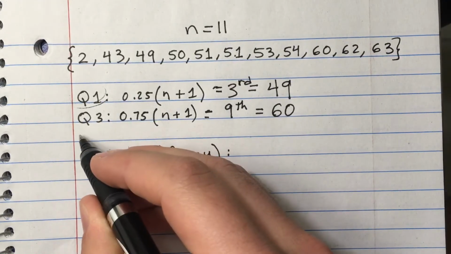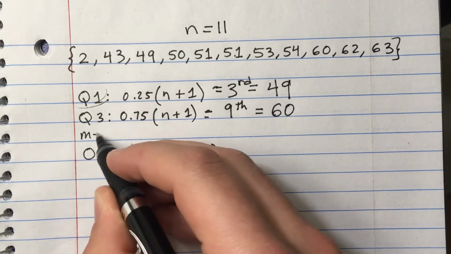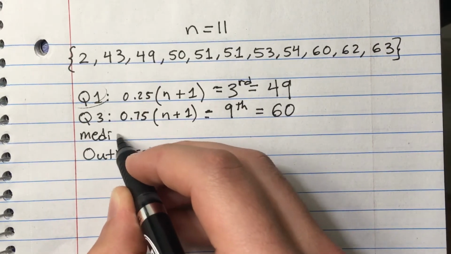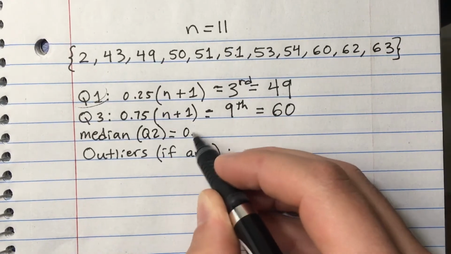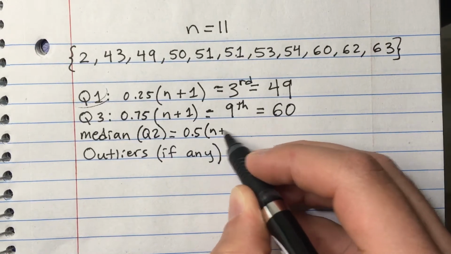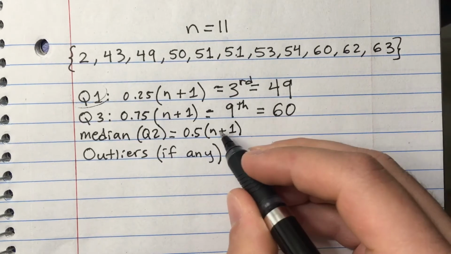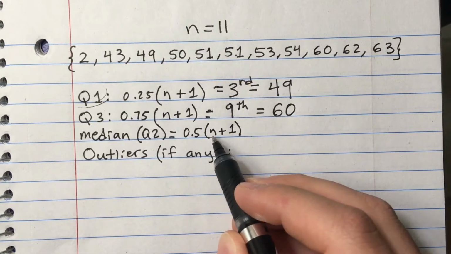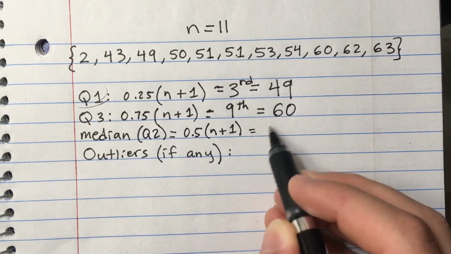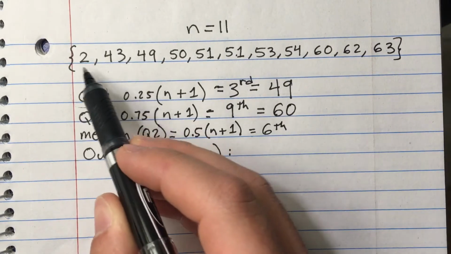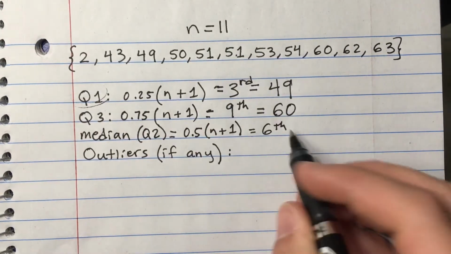Let's find the median as well, since we're going to be constructing a box plot soon. The median, or Q2, you find using the formula 0.5 times n plus 1. Same thing as these, but instead we have 0.5. So n is 11, and 0.5 times 12 gives you 6, making it the 6th data point: 1, 2, 3, 4, 5, 6. The 6th is 51.